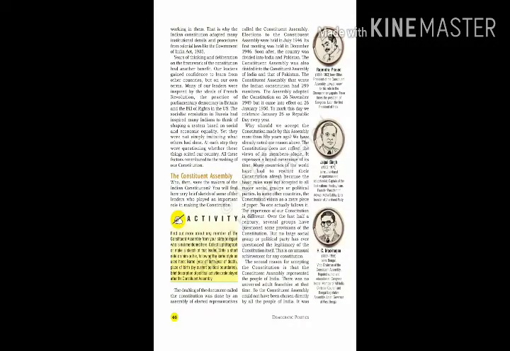The Constituent Assembly. The drafting of the constitution was done by an assembly of elected representatives called the Constituent Assembly. Elections to the Constituent Assembly were held in July 1946 and its first meeting was held in December 1946. Soon after, the country was divided into India and Pakistan, and the Constituent Assembly was also divided into the Constituent Assembly of India and that of Pakistan.